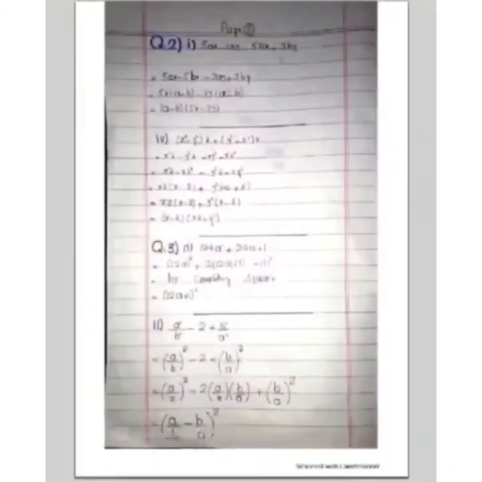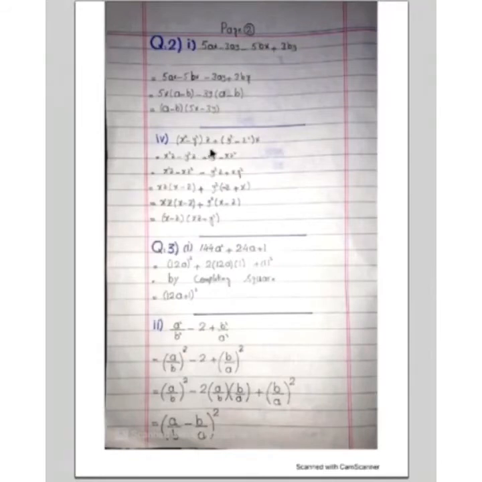Solving part number 4. In part number 4, we have x square minus y square into z plus y square minus z square into x. First of all, you can see we cannot take anything common from these two terms. So we just simply multiply z by x square minus y square. When we multiply z by x square minus y square, we get x square z minus y square z plus xy square minus xz square.